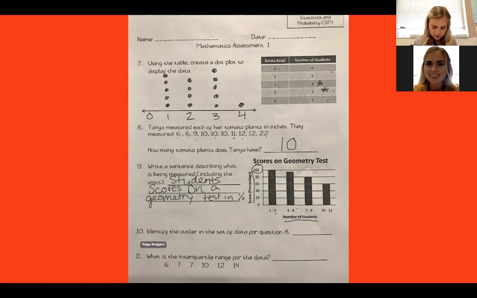Question 10 says identify the outlier in the set of data for question 8. So for question 8, we're over here. An outlier is a number that is a lot bigger or a lot smaller than the other data. So it looks like our outlier, it's not 6 because there's another 6. And then about 6, 9, 10, 11, 12, 22 is much bigger than the other numbers. So that's an outlier, 22.